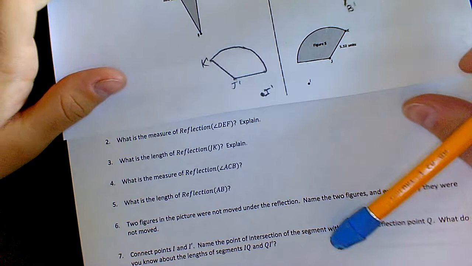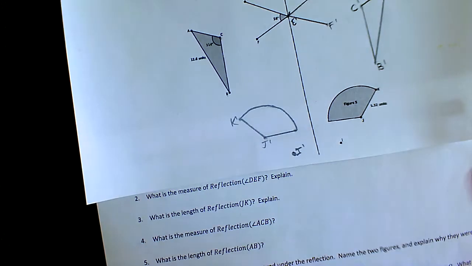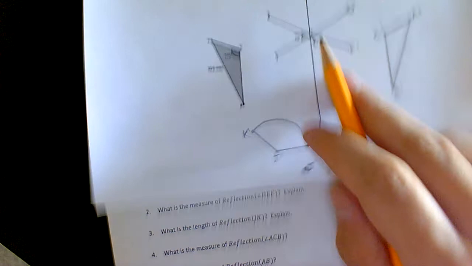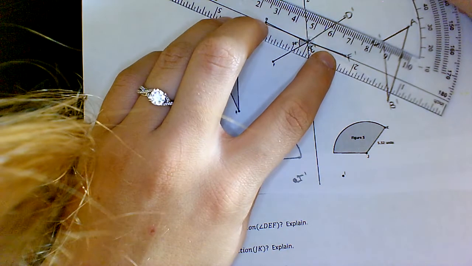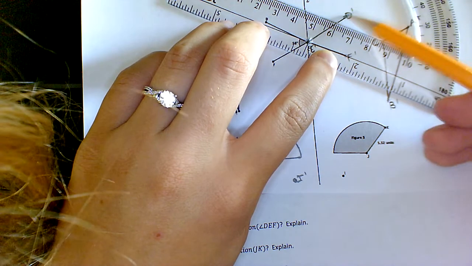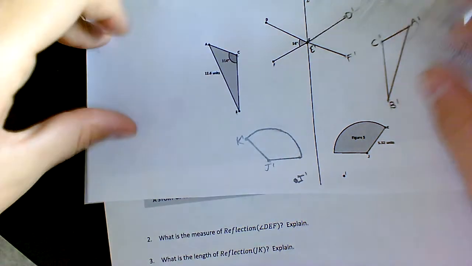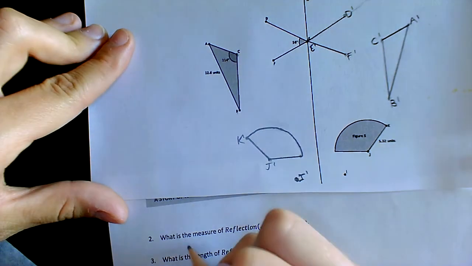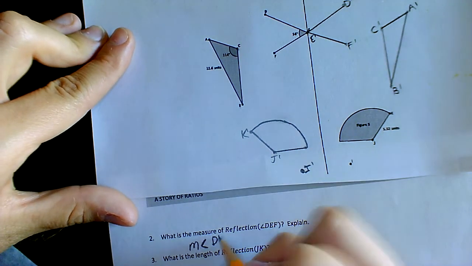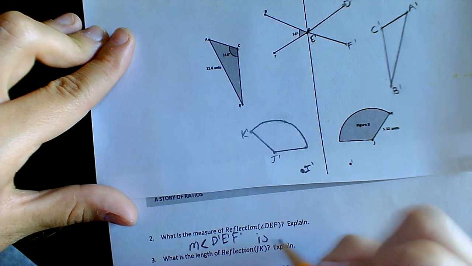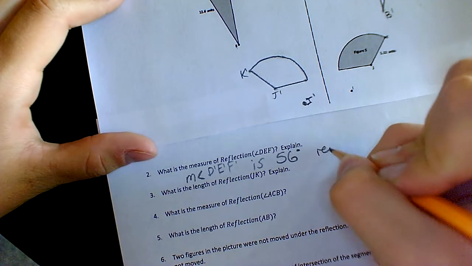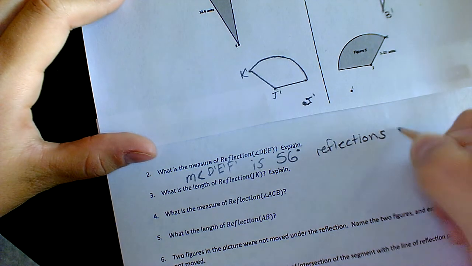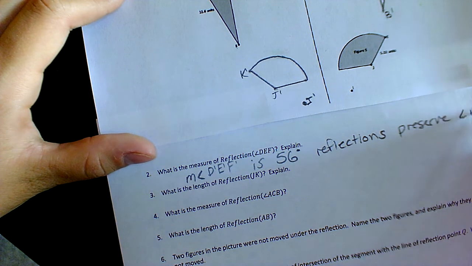Now looking at question 2, it says, what is the measure of the reflection of angle DEF? So if we were to measure this angle here, what would we get? And so if we extend this one out, it comes out to 56 degrees. And why do we think that is? Reflections preserve angle measure.